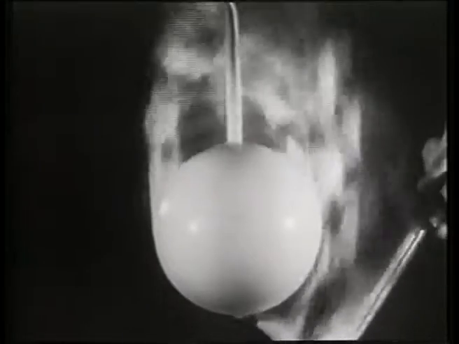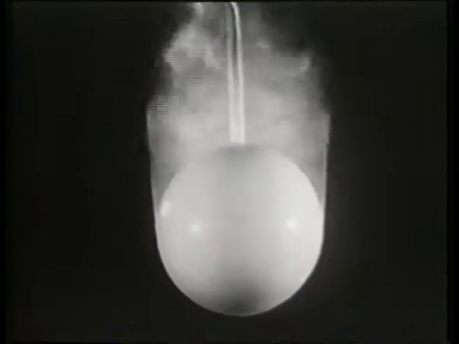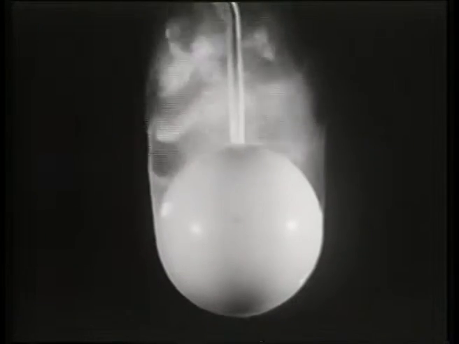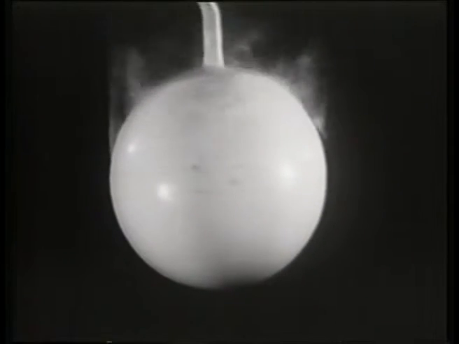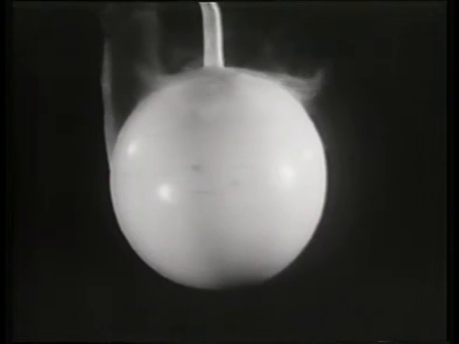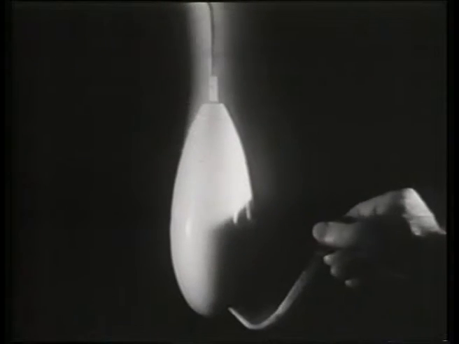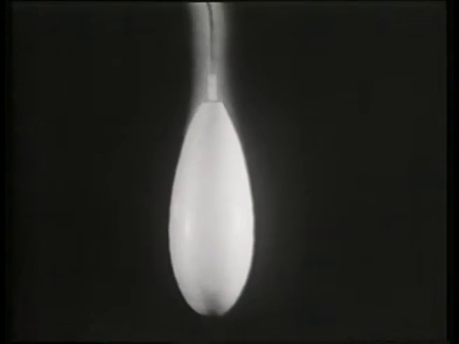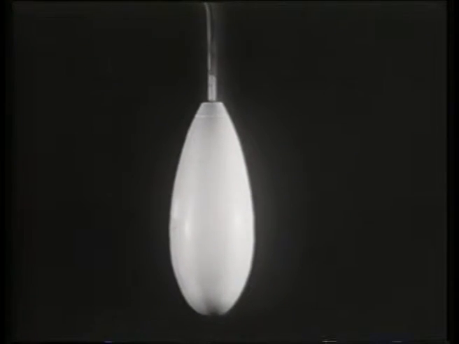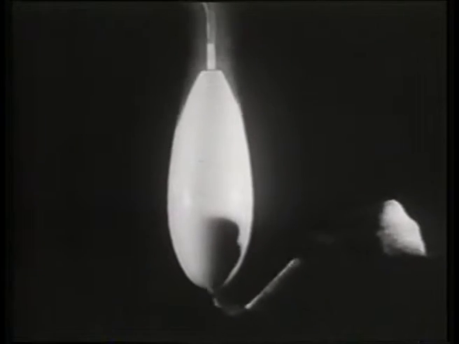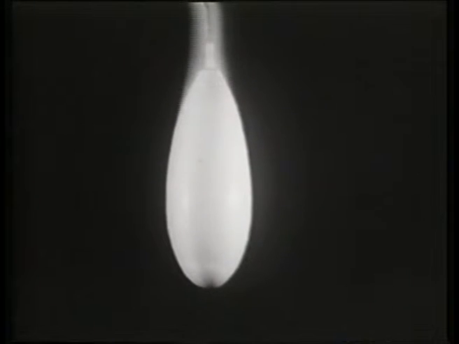In this smoke flow picture, you can see separation occurring near the shoulder on the ball. Notice here the movement of smoke from the high pressure zone at the tail to the low pressure region at the shoulder. Now, with this streamlined shape, see how the boundary layer flow remains attached to the surface well beyond the shoulder. And notice, too, how narrow the wake is. In this case, the pressure recovery is almost complete.